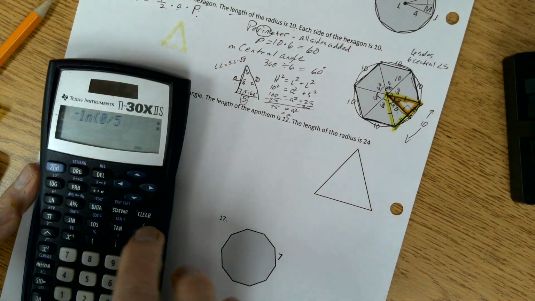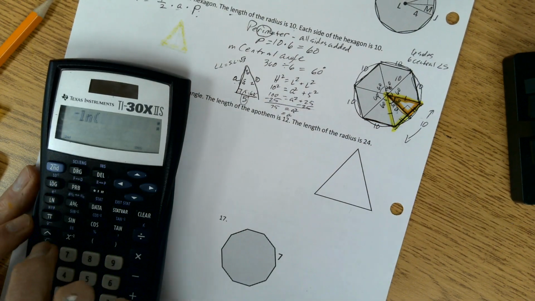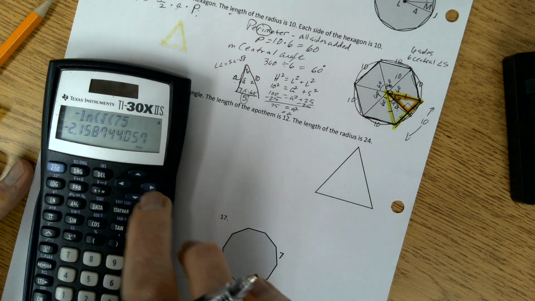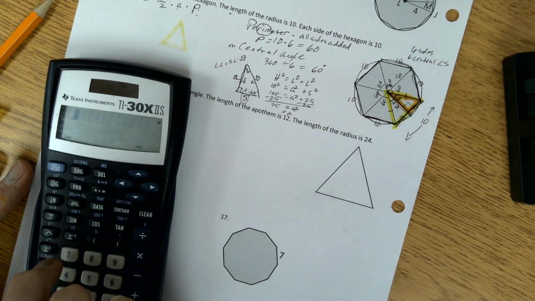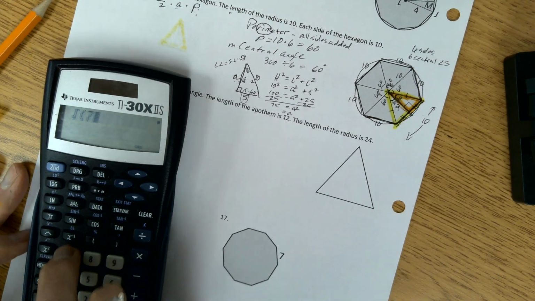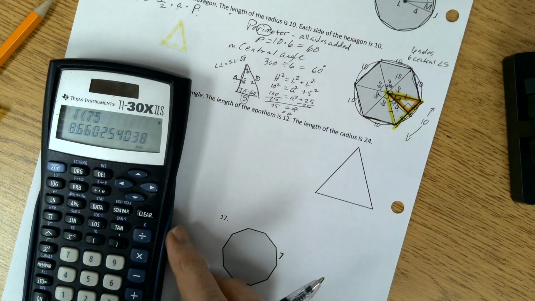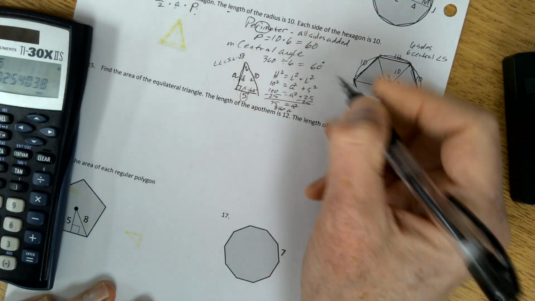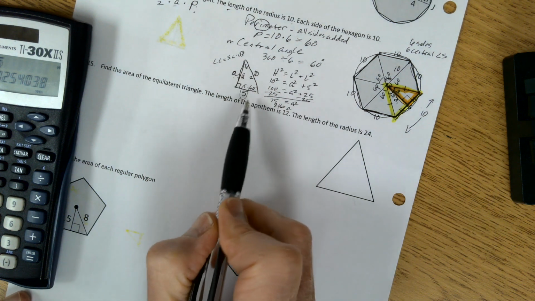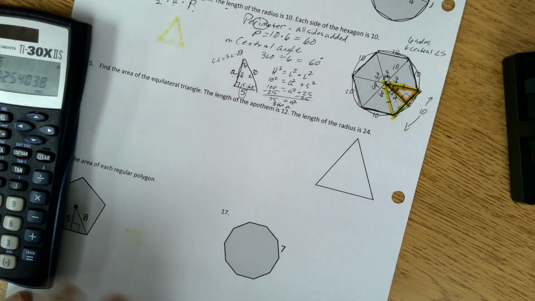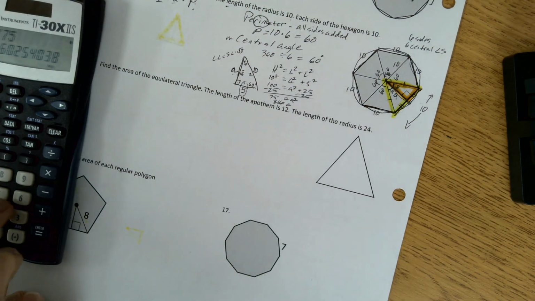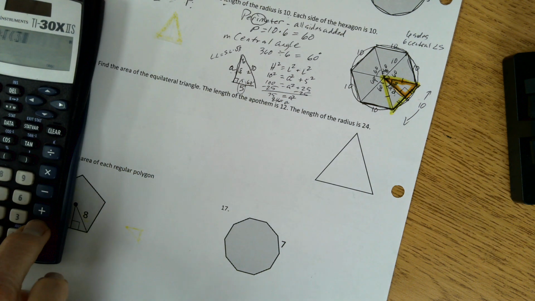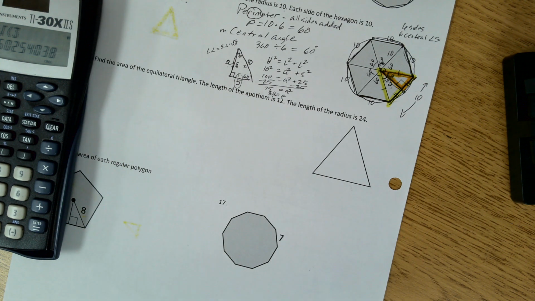So on the calculator, clear, second square root 75. Uh-oh, what does that say? I did something wrong. Second square root, there we go, 75. I got 8.66. Okay. Now, if you did it 5 times the square root of 3, let's see if that comes out to be 8.66. Clear. 5 times second square root 3, 8.66. So it doesn't matter how you do it.